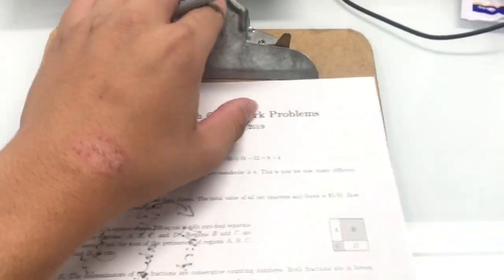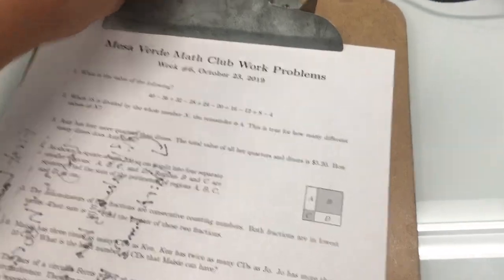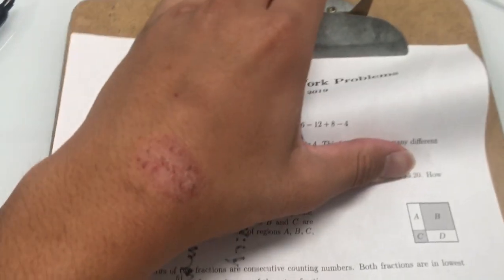So now I wrote on the back some math club stuff, and the Sharpie's going to bleed through. But anyways, sticking my hand is like what?